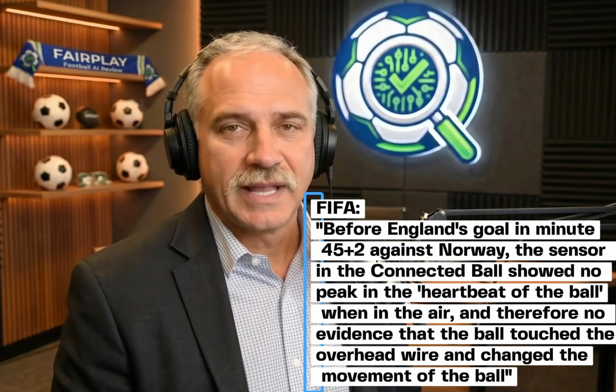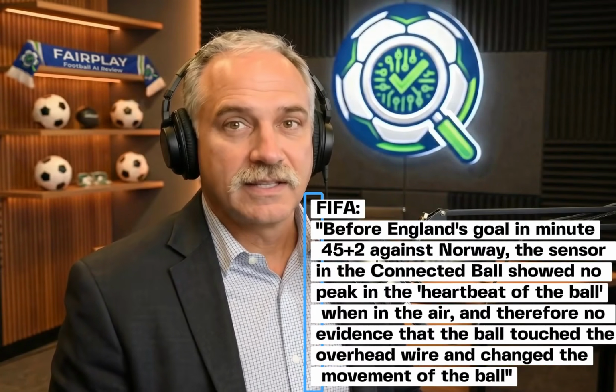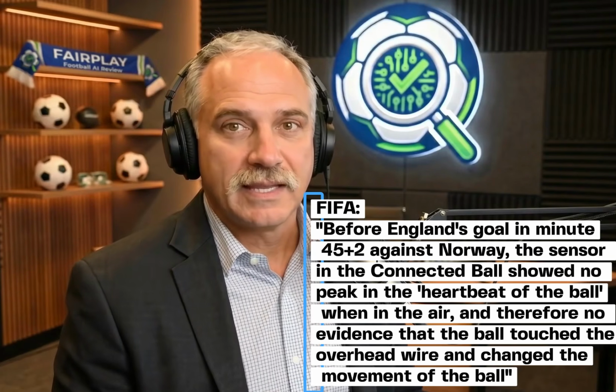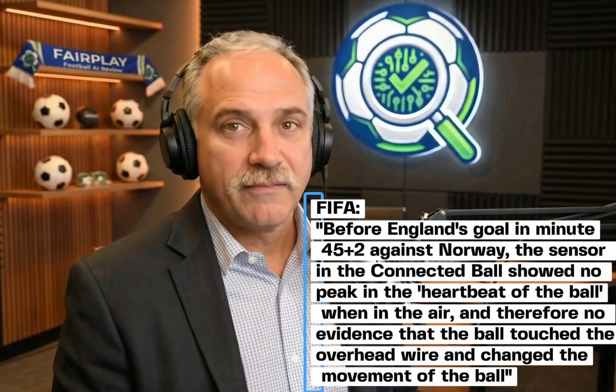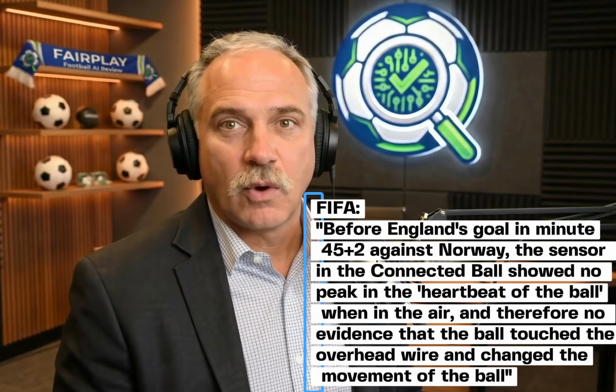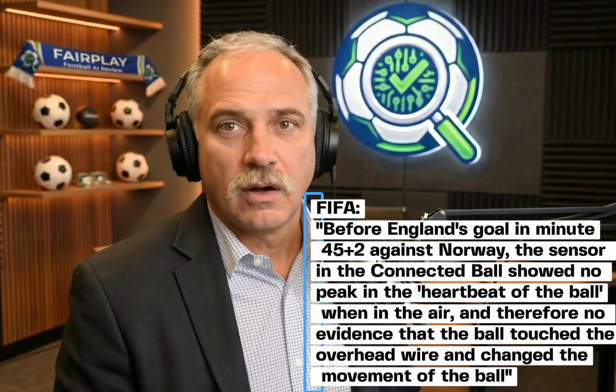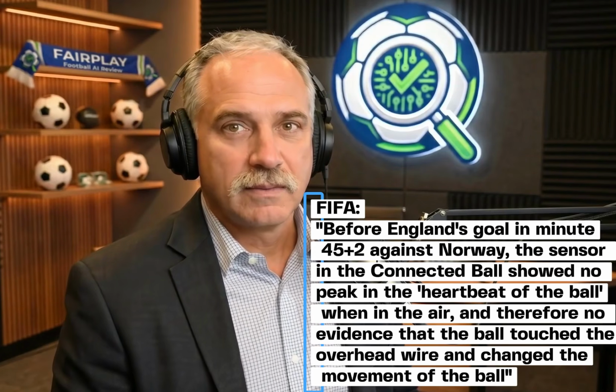FIFA responded directly. "Before England's goal in minute 45+2 against Norway, the sensor in the connected ball showed no peak in the heartbeat of the ball when in the air, and therefore no evidence that the ball touched the overhead wire and changed the movement of the ball," FIFA said in its statement.